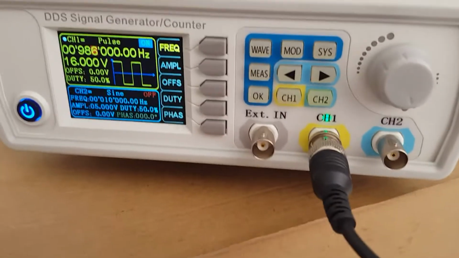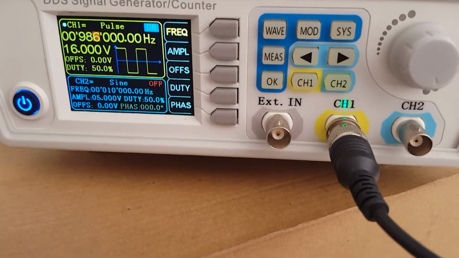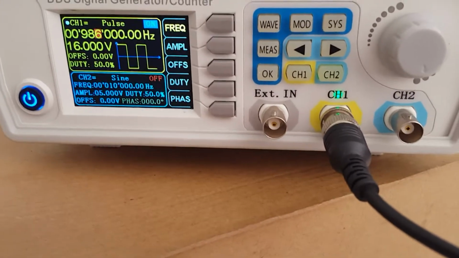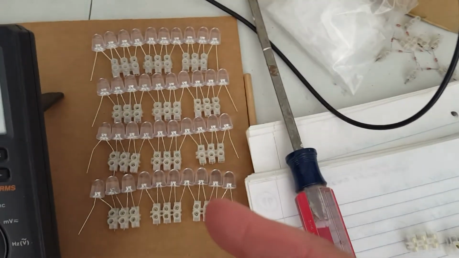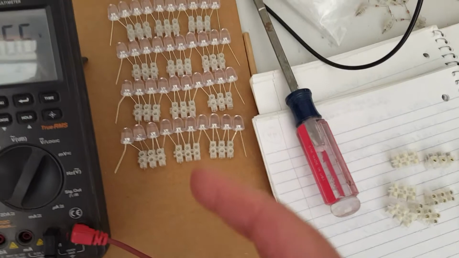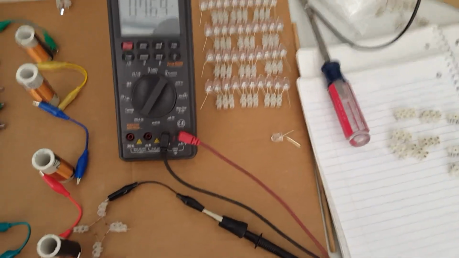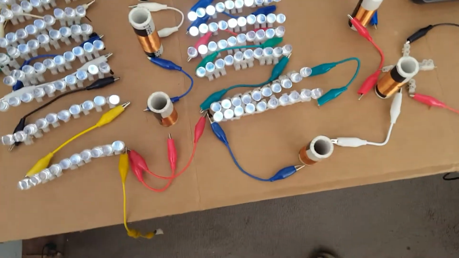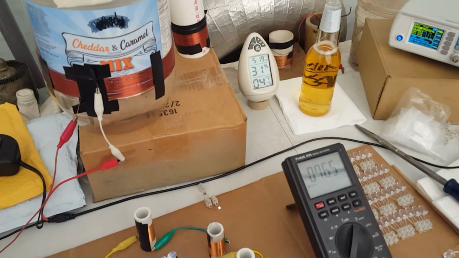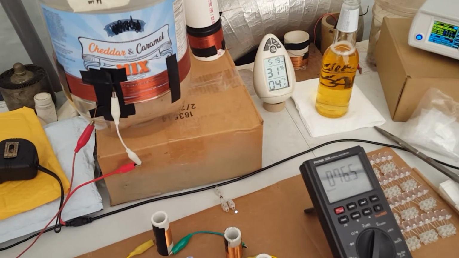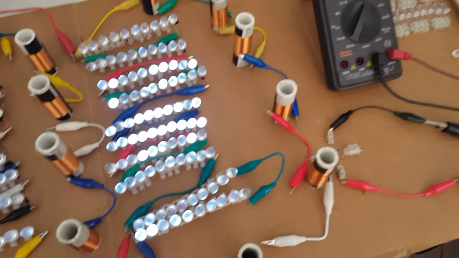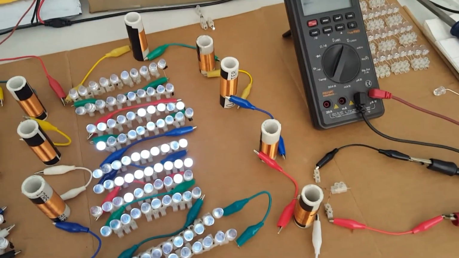Where are we at right now? 0.986 kilohertz, 16 volts output. I'm putting together 40. I've got another 60 to put together. Oh my god. Yeah, it's a little bit time consuming, so I think we'll see if we can break our record yet, and then we'll go on to a larger diameter wire, see if that matters. Alright, I'll see you guys soon.